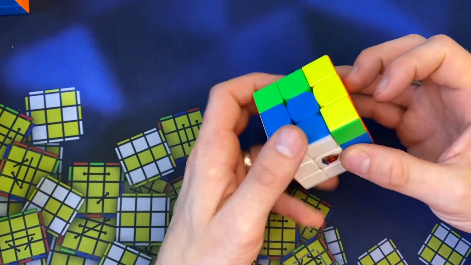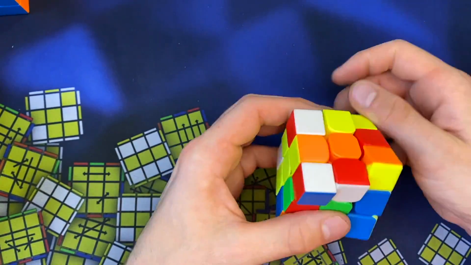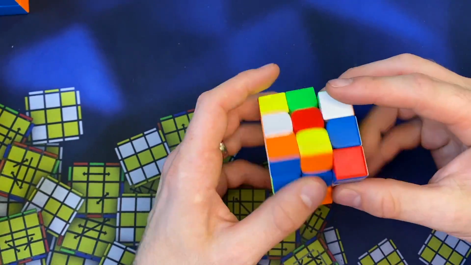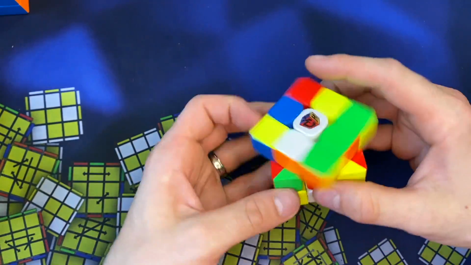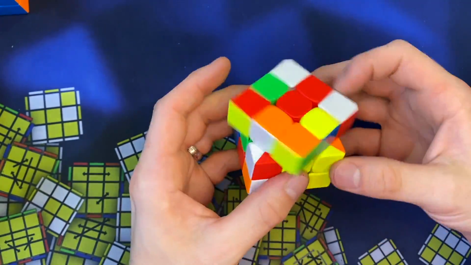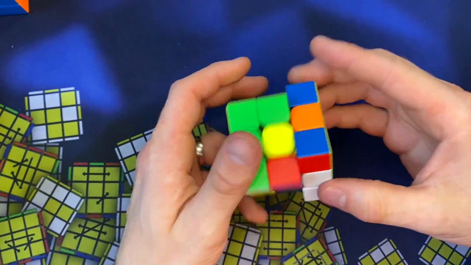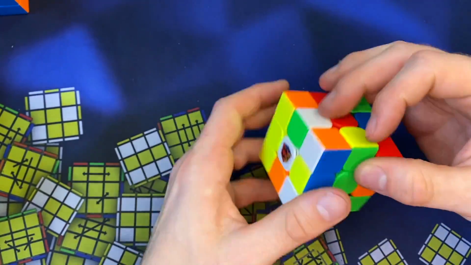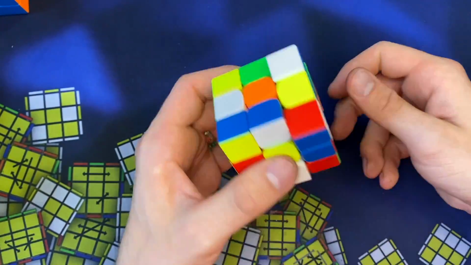Okay, so I think what I'm just going to do is go through a single solve. Again, this is not the full tutorial, but to show you what to focus on if you want to try doing Roux. I mean, in a nutshell, it's focusing on being efficient. But let's talk through a solve so we can talk about what we need to do and why that's important.